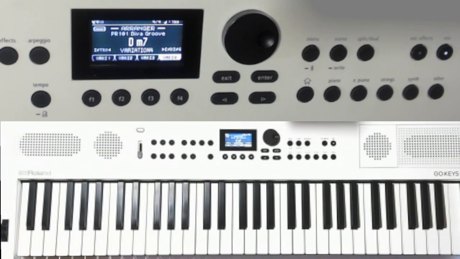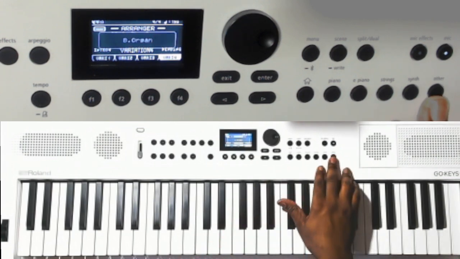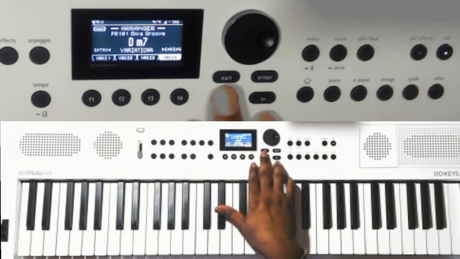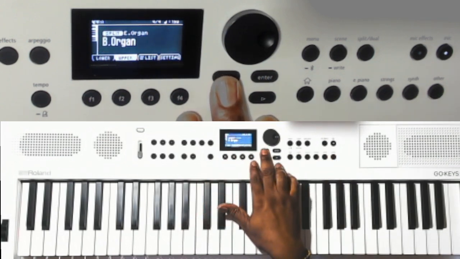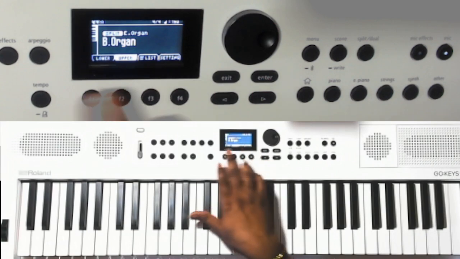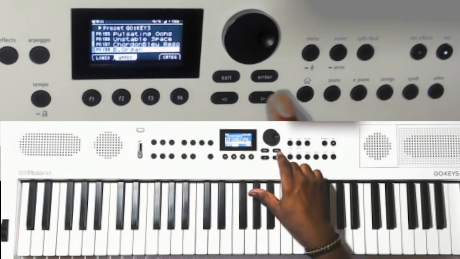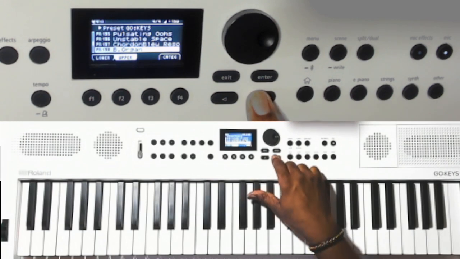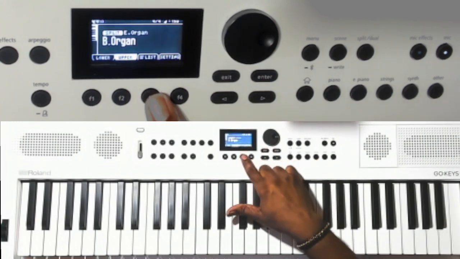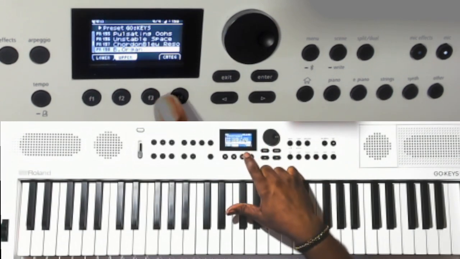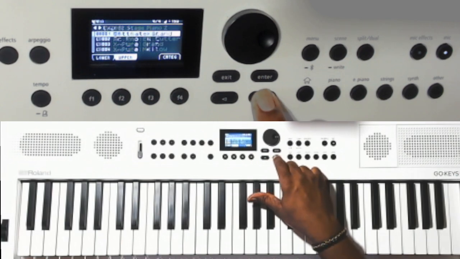All right, Gokey's 5, Gokey's 3, all so much fun. We have been covering a lot of the sounds, and there's just going to be one last treat before we leave. I won't leave without playing my favorite voice on this keyboard. I'm going to show you my favorite voice on this keyboard. So let's go back here. Let's go to List, and let's find some of my favorites.